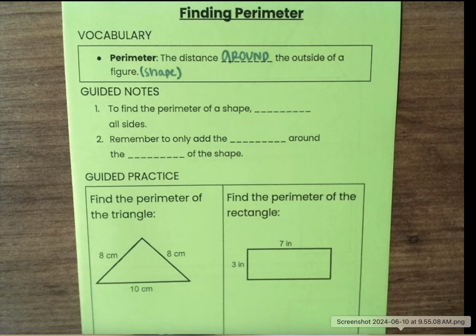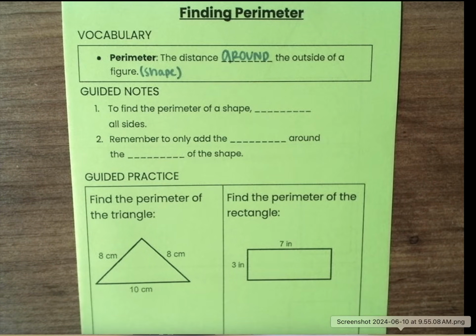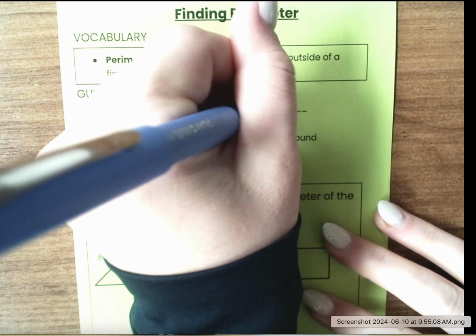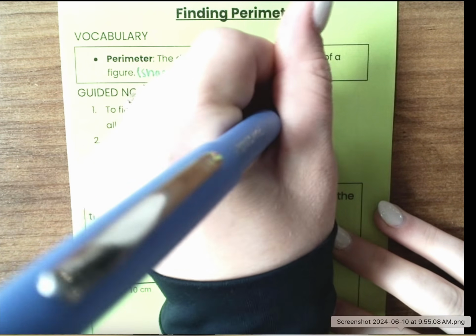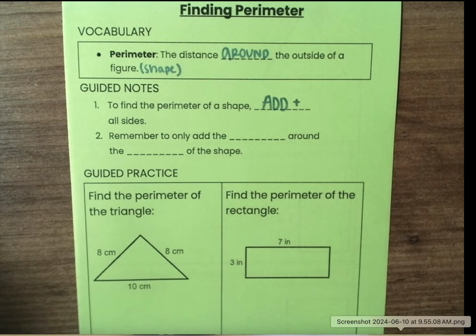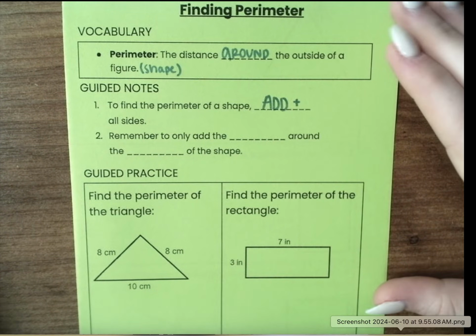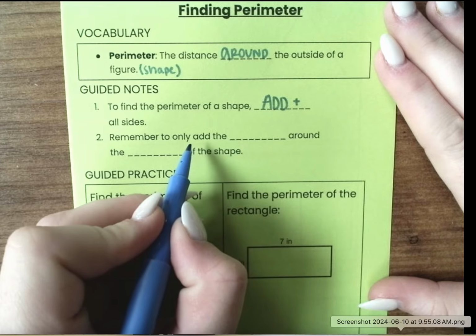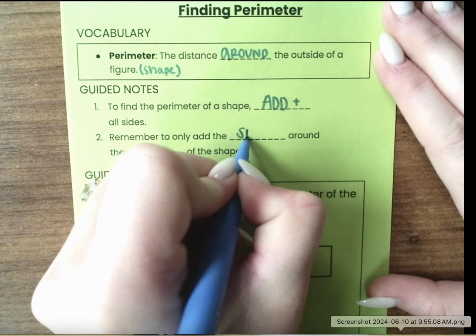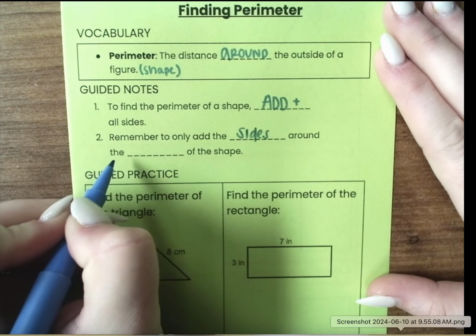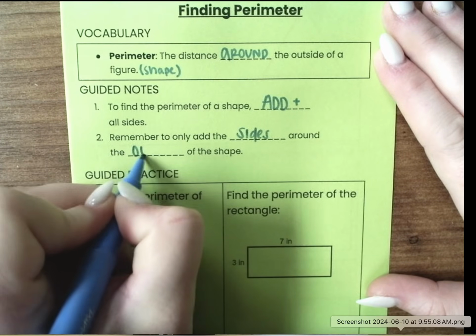Okay? And then to find the perimeter of a shape, all you do is you're just going to add all of the sides together. We're just going to add every single side together. Remember to only add the sides around the outside of the shape.